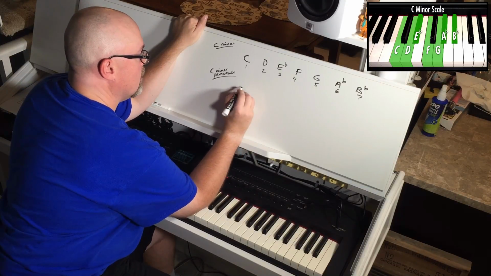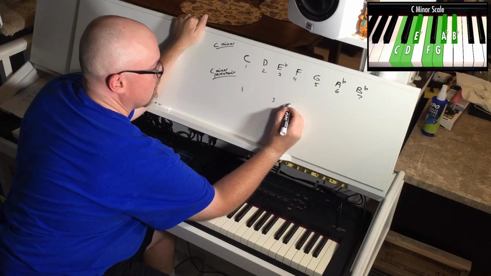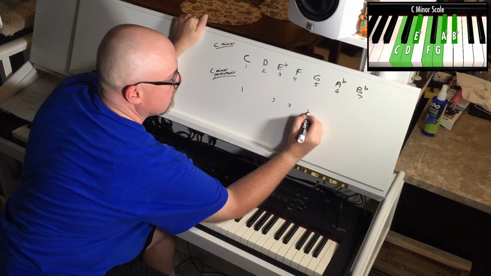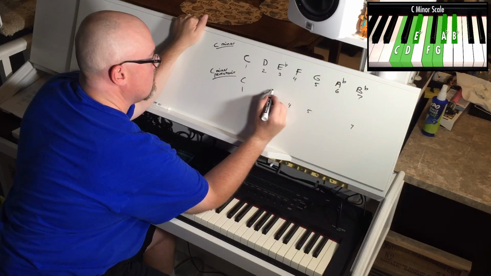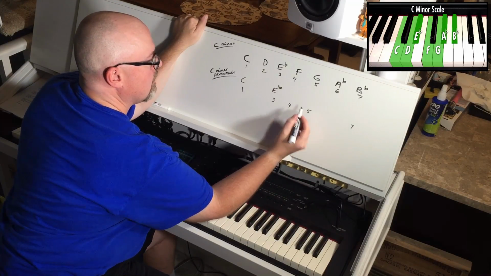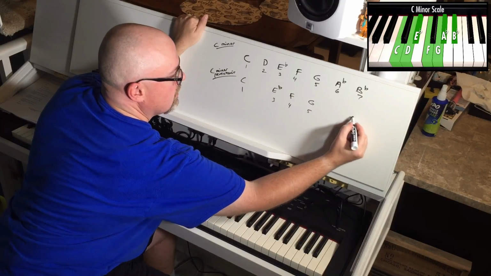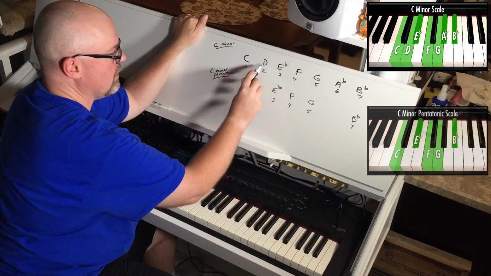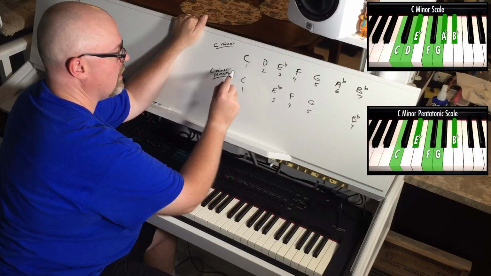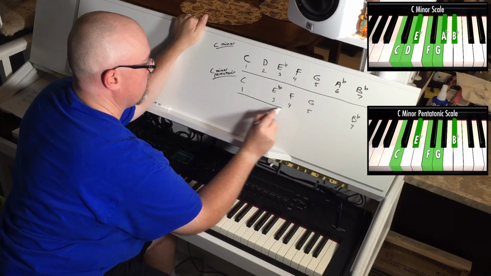And it's going to be the 1, 3, 4, 5, and 7. So you've got C, E flat, F, G, and B flat. Okay, there's your C minor pentatonic. We're leaving out that note and that note to get a 5-note scale.